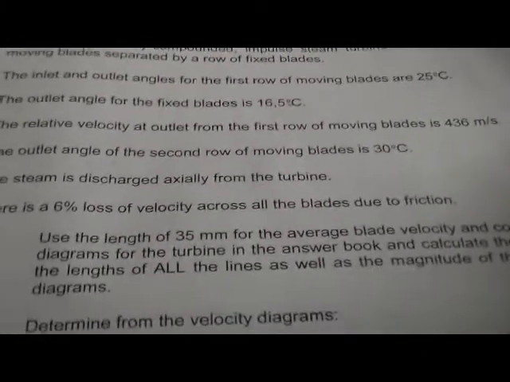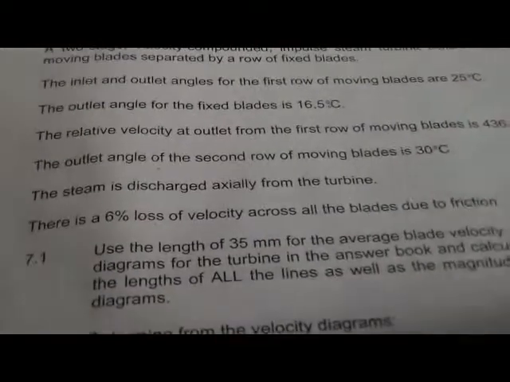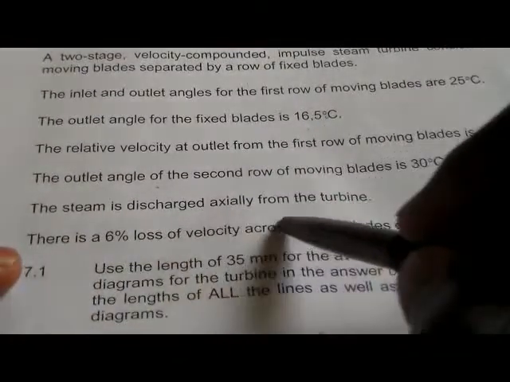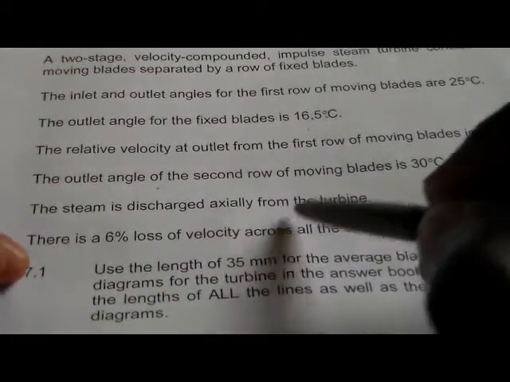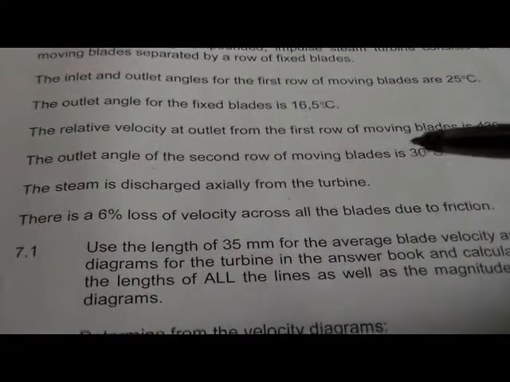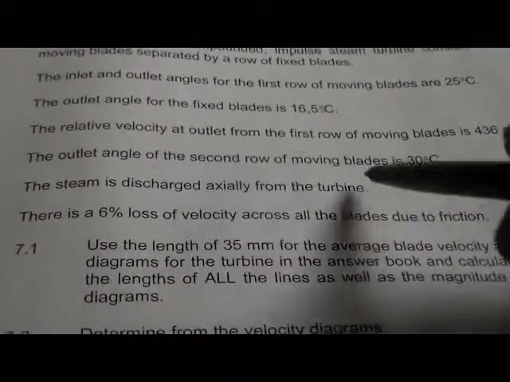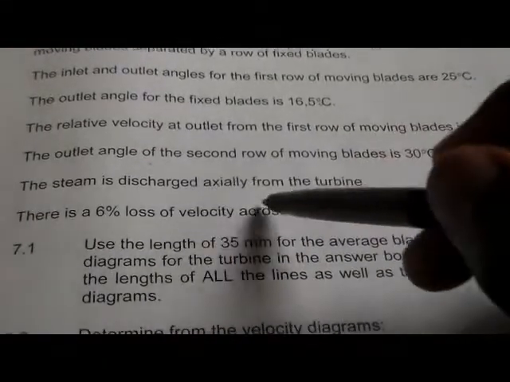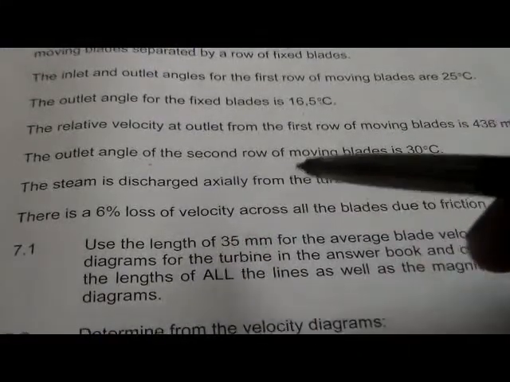And then they said here the steam is discharged axially from the turbine. That means the outlet velocity at the end, at the second stage, is discharged axially. That means that the angle is 90 degrees. And then we skip this one.